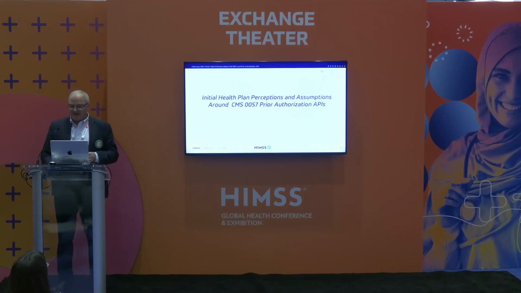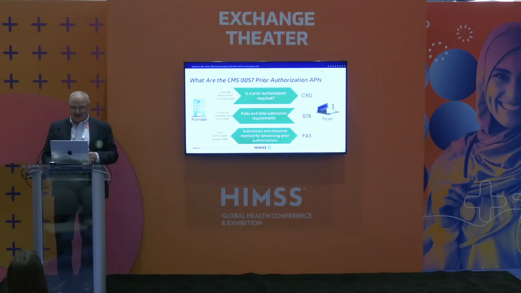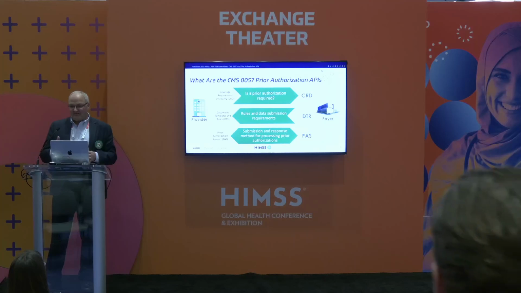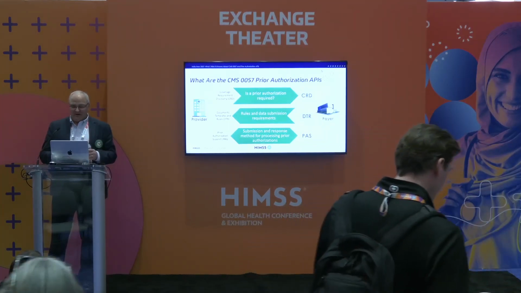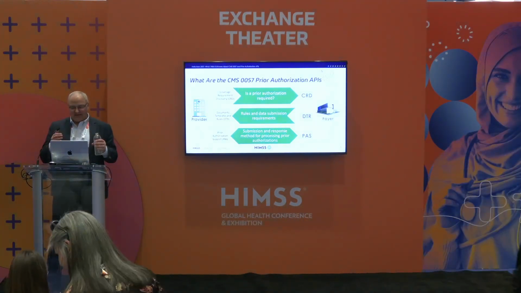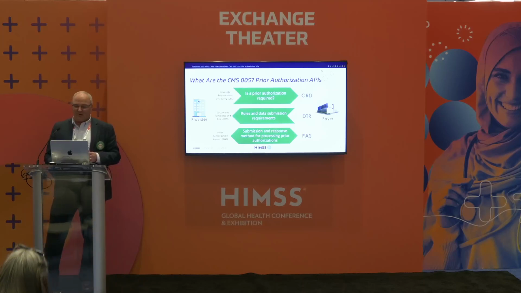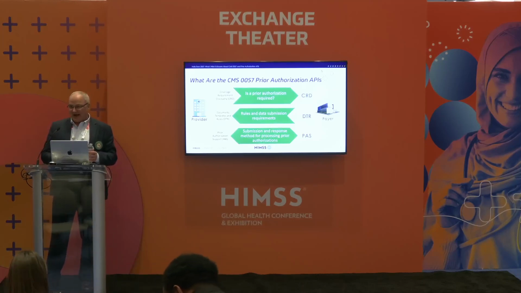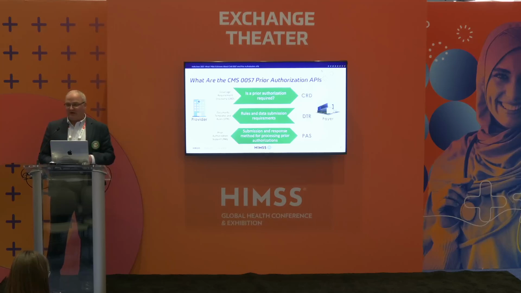So I'm going to start with some of those perceptions that people have and had around these APIs. But before I do that, I just want to mention the three APIs that we're talking about. The first is the Coverage Requirements Discovery API, CRD, which payers are required to have in place by the end of 2026. It helps the provider to know, does it require a prior authorization?